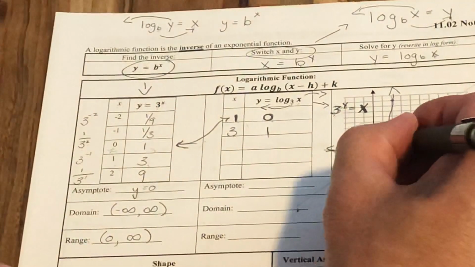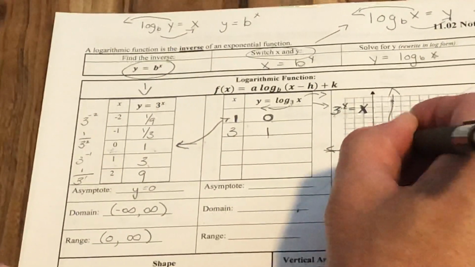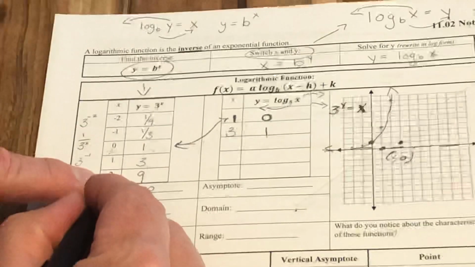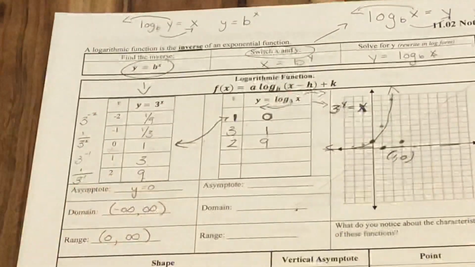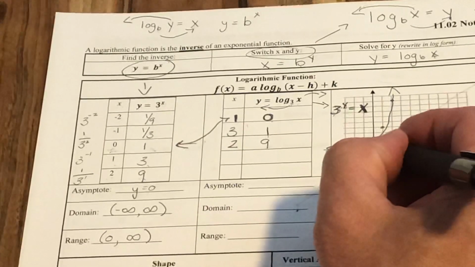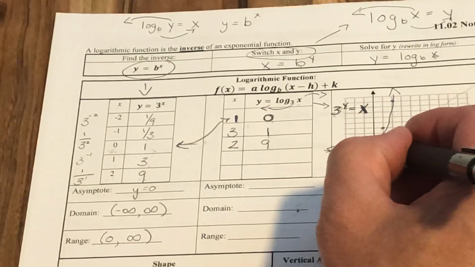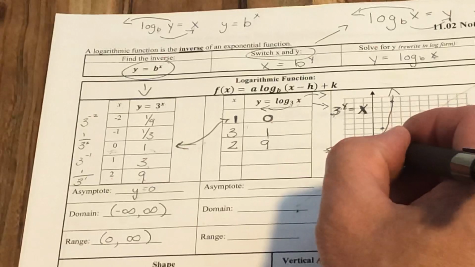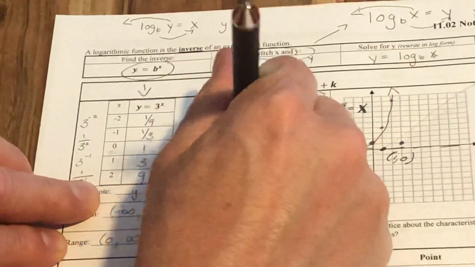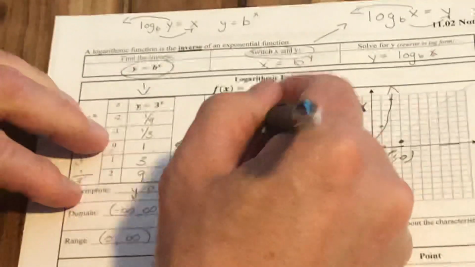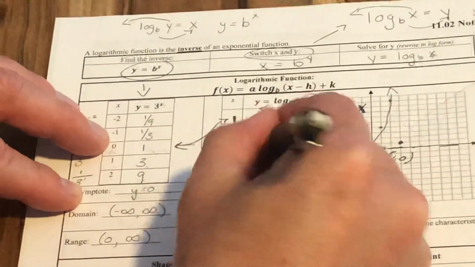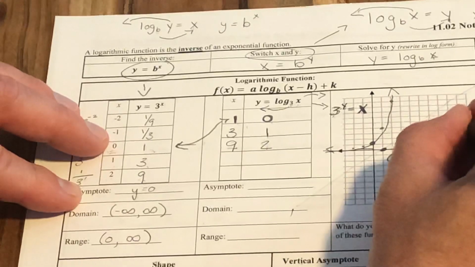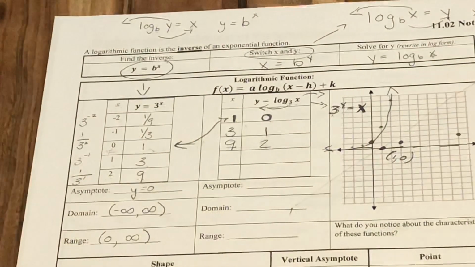So we have 3 and 1. And we'll follow suit and do 2 of 9. Well, we'll have 9 of 2. Apologies, I forgot to flip them. 9 and 2. So now I have 9 and 2.